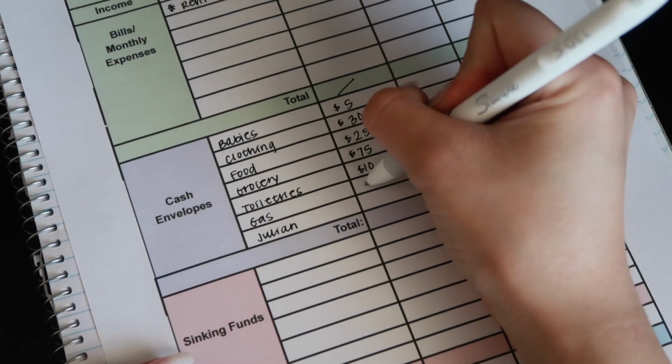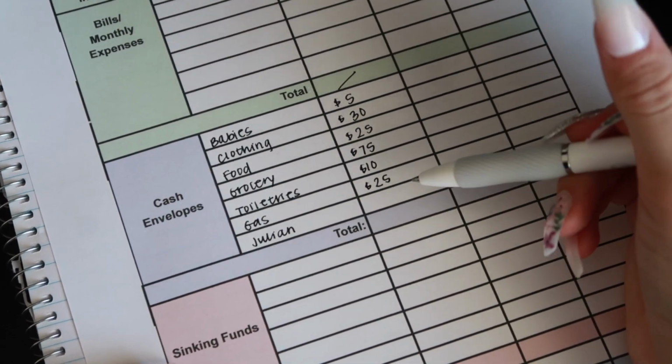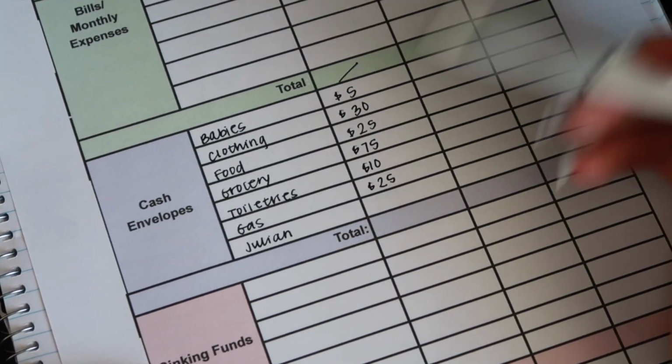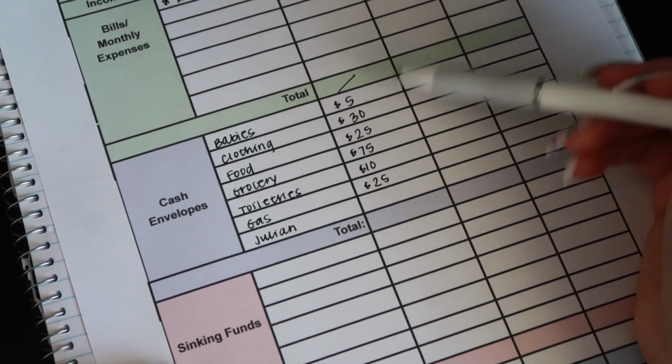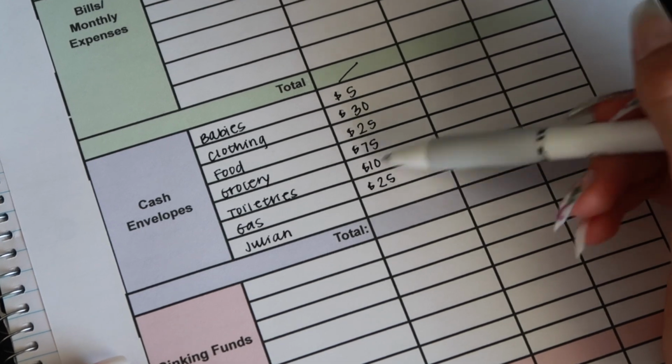My gas envelope, I will be budgeting $25. My envelope, I believe, has $5 already in it, and I do need to fill up this week, so $30 should be enough. Or at least I'm hoping that it's going to be enough because I do live in California and gas is up to $4 already, so we'll see.